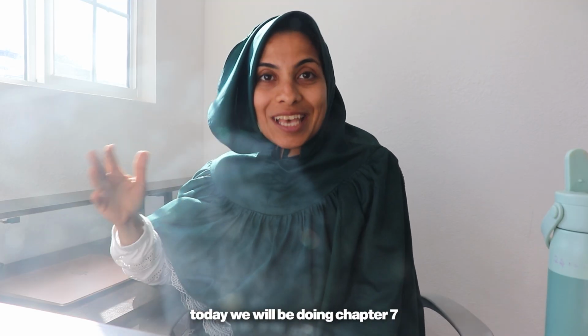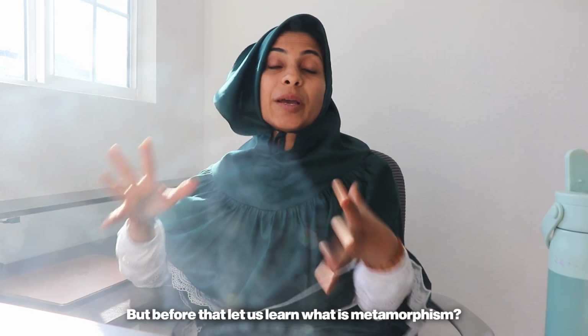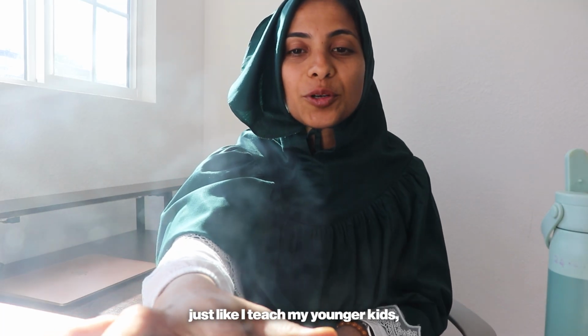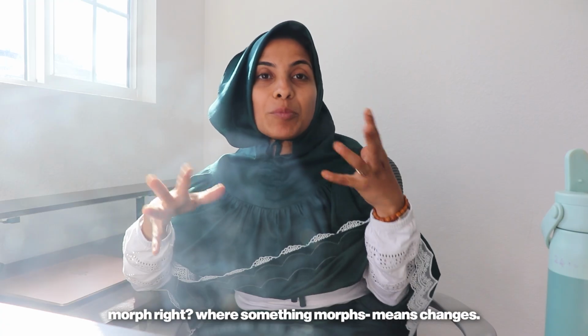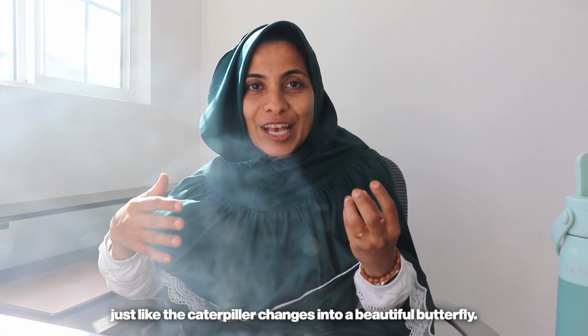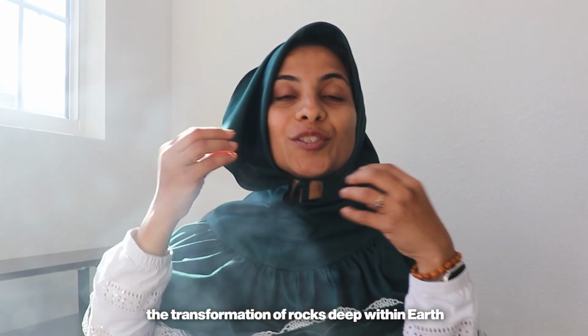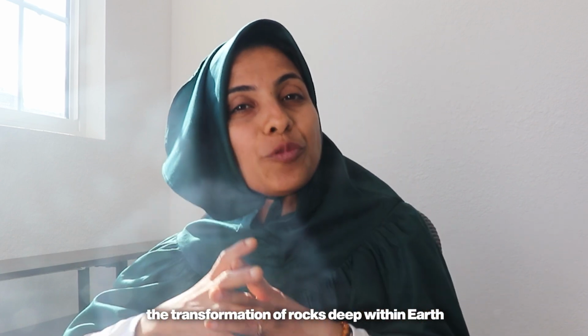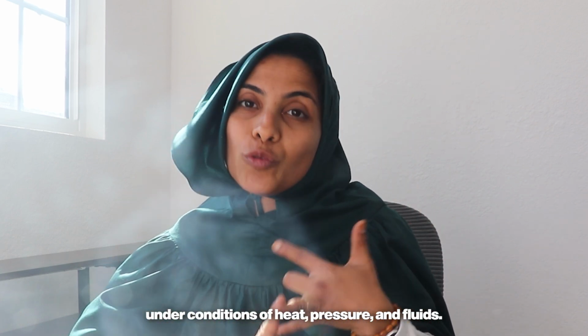Today we'll be doing chapter 7, Metamorphic Rocks. But before that, let's learn what is metamorphism. Just like I teach my younger kids morph, right? When something morphs, it means it changes, just like a caterpillar changes into a beautiful butterfly. Similarly, metamorphism means the transformation of rocks deep within Earth under conditions of heat, pressure and fluids.